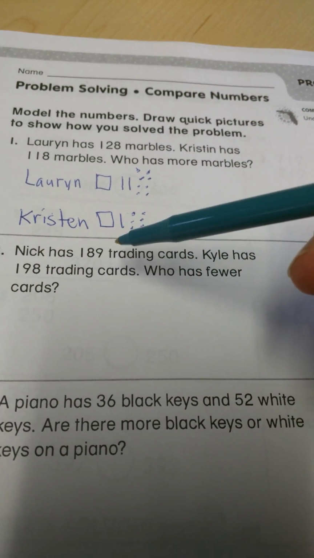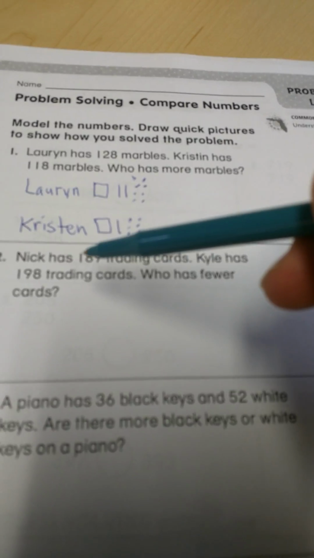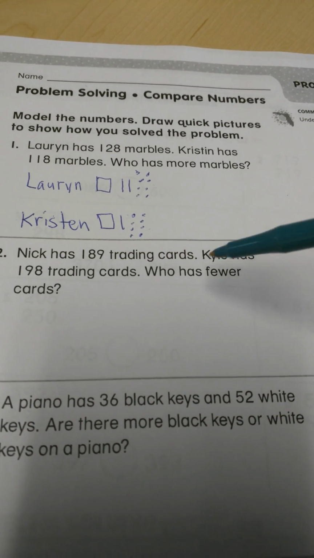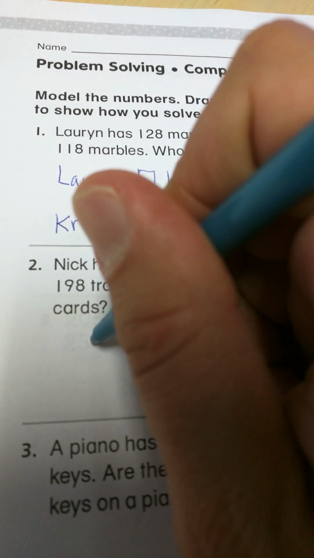It says Nick has 189 trading cards. Kyle has 198 trading cards. Who has fewer trading cards? So you would want to do the same thing as you did before.